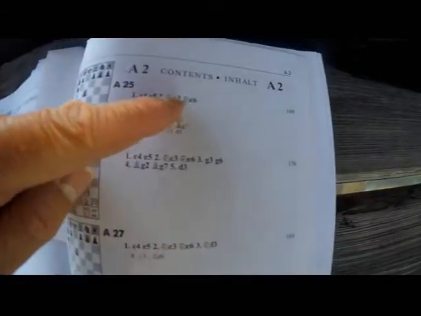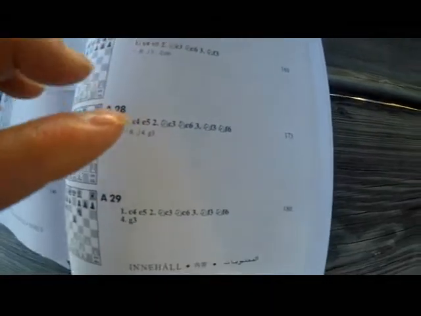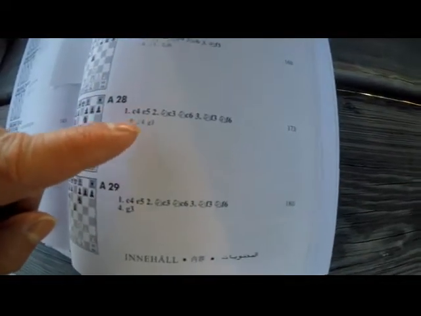Then second move, knight F6. Then you go over here, 25 on down, second move is knight C6. Even though third move has knight F6, there's usually not transposition.